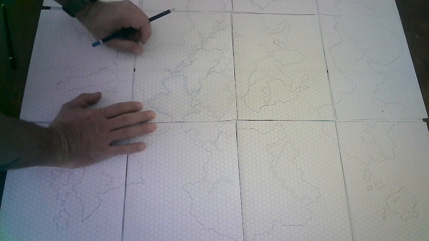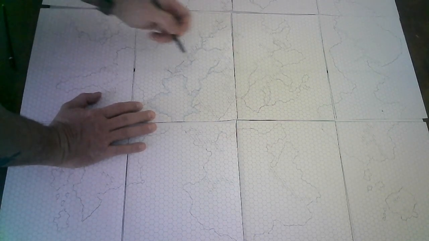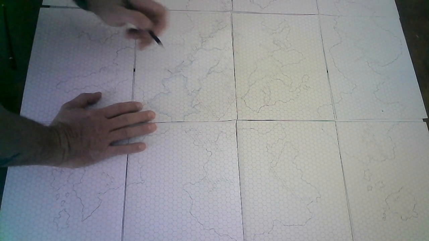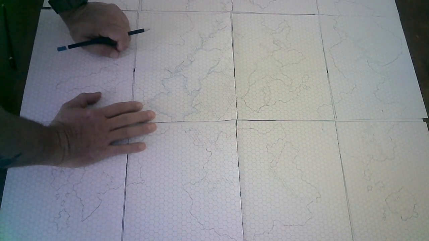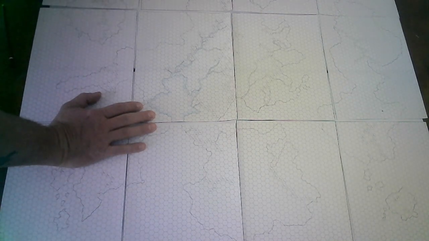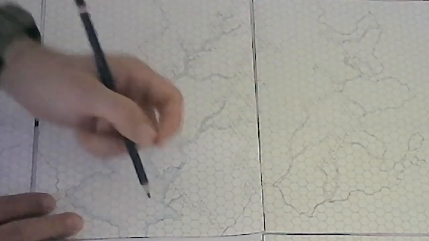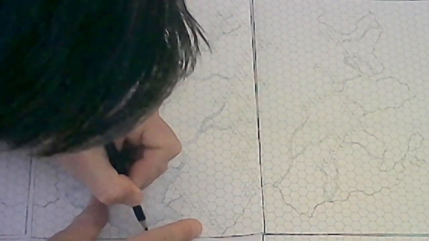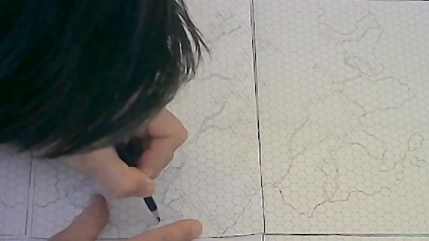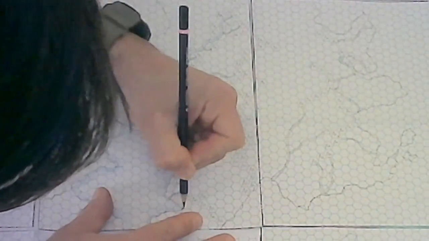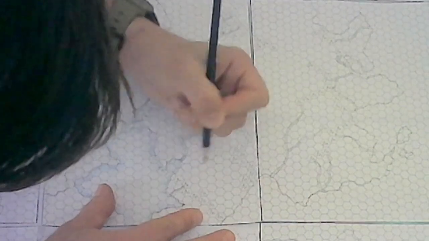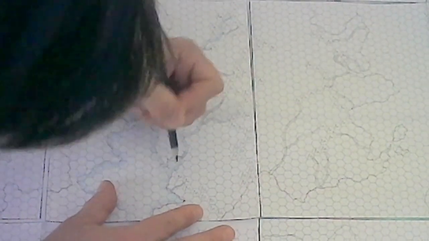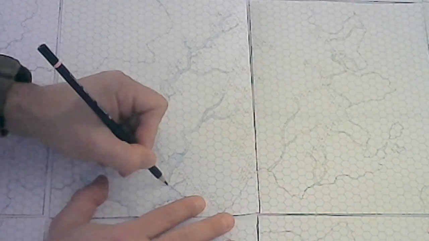So not all the rivers that I eventually draw in here are going to be this thick. Some of them will just be a squiggly blue line, just to denote that it's more of a minor river. Right here, just to make this delineation between the water and the land a little more obvious, let's go over it with some black.